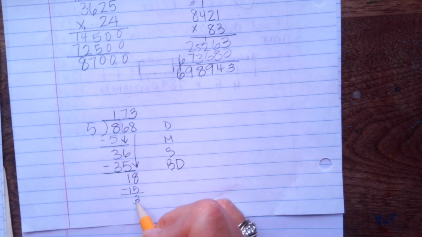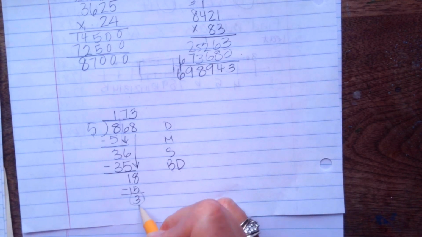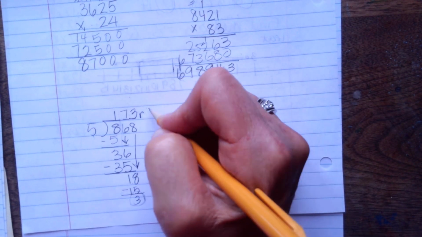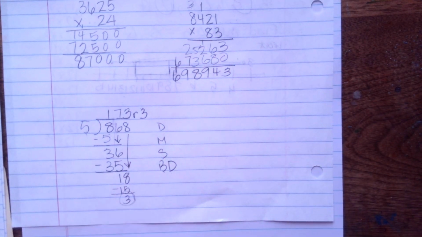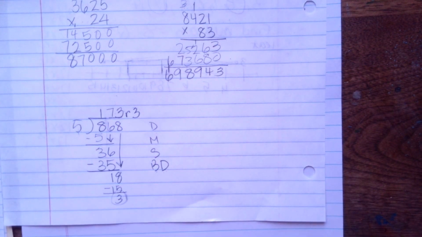If there is a number here, we put it up here as our remainder. We write R3, or it could be a 0, and then there would be R0 or no remainder. If it's R0, we do not have to put anything. We just leave it as 173. This one is 173, remainder 3.